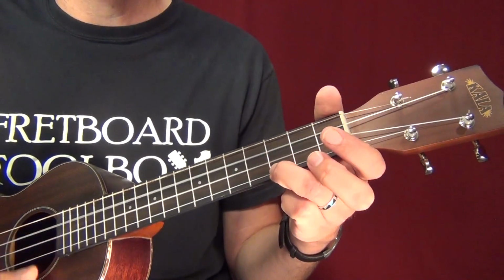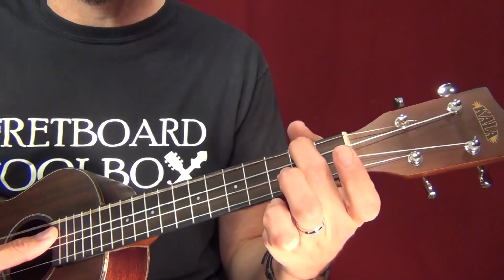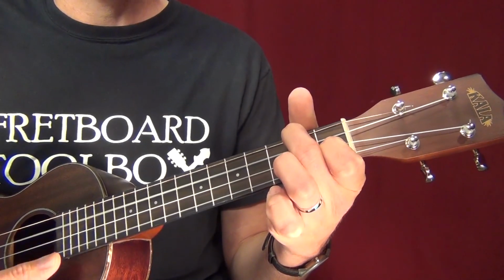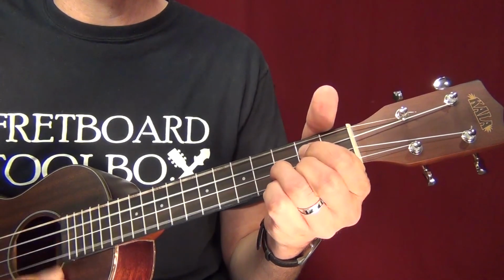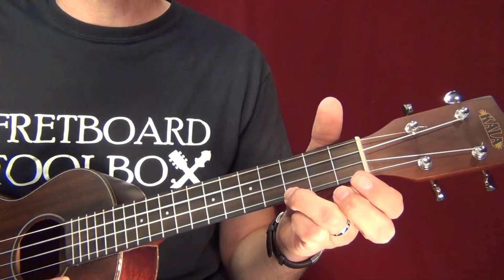Here's my C major, 1. Here's the 4 chord, an F major, so that's 2, open, 1, open. And then the 5 chord is the G major, which has some tension, and it brings you back to the 1.